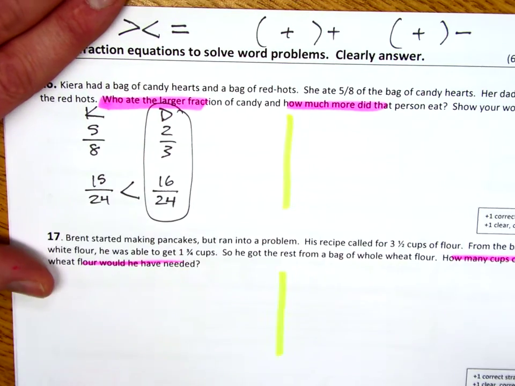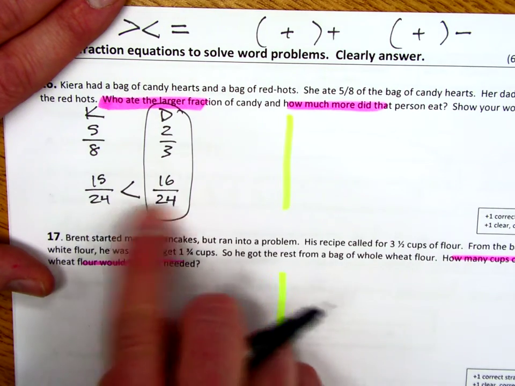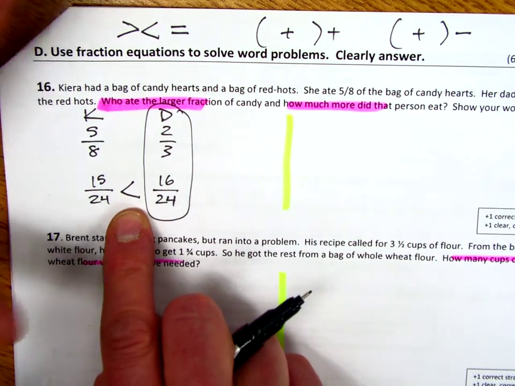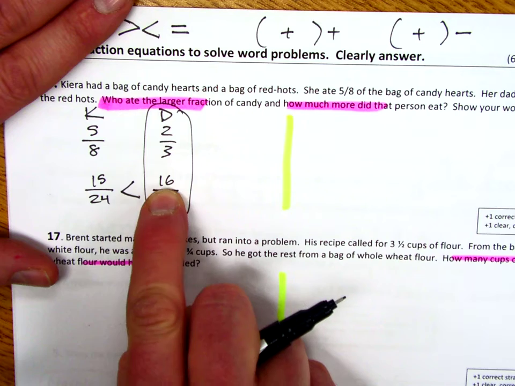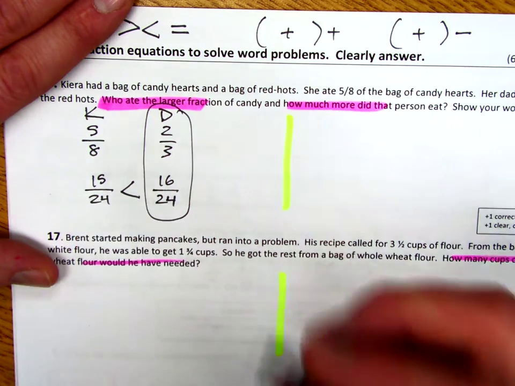He ate more. And then the second question, how much more did he eat? A lot of students got really caught up when I worked with this, making mistakes. Well, isn't that just one more? That's 16, that's 15. You don't have to do anything complicated.